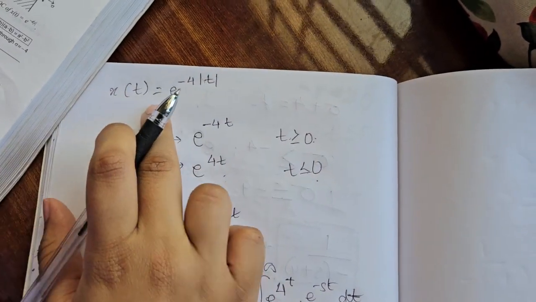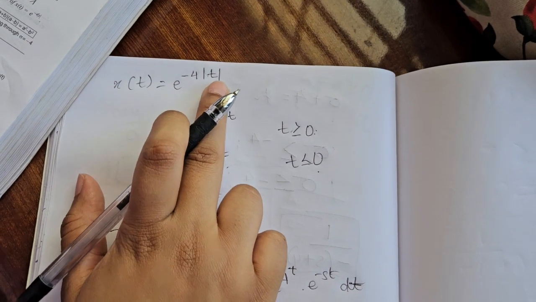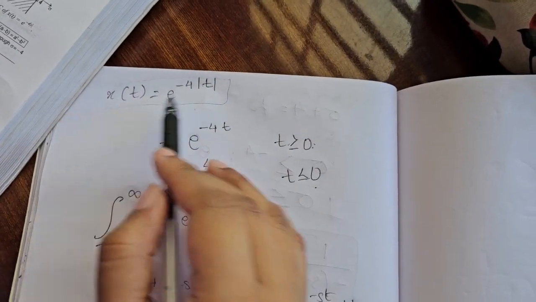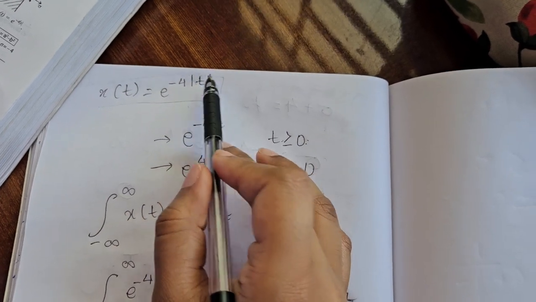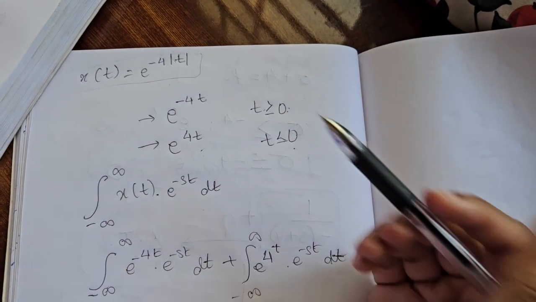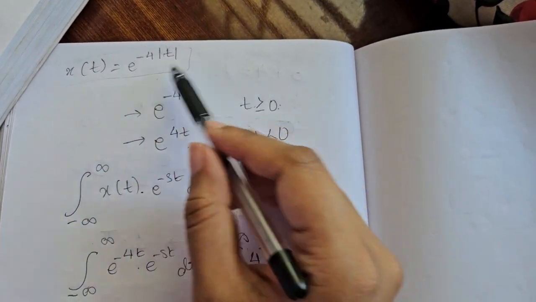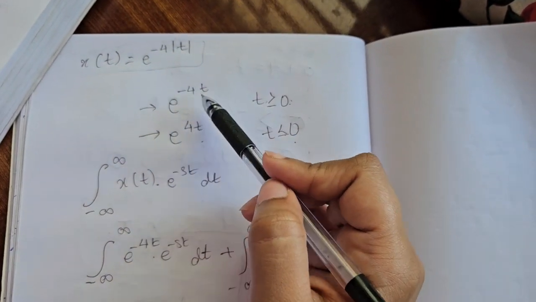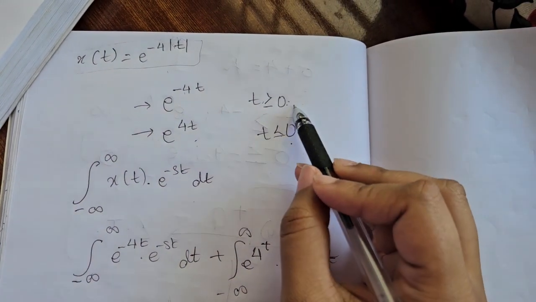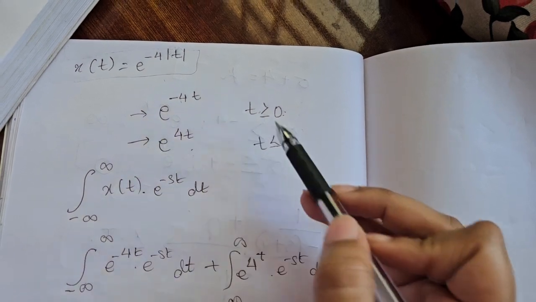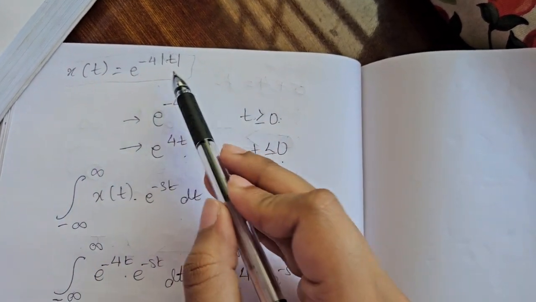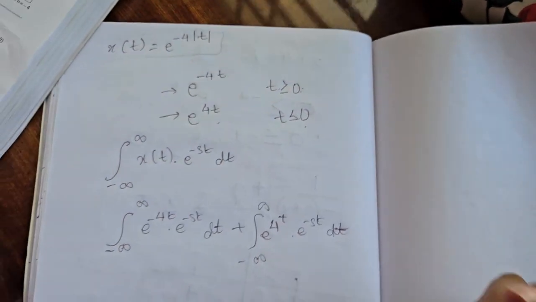Assuming my signal to be x of t equals e raised to minus 4 modulus of t. If this is all that's given to you in your question, you can directly know, because the modulus is there, that your t will be of two different types. It'll either be lesser than 0 or greater than 0. Then you put the two types into your equation and you will get two different answers. So when my t is greater than 0, I'm getting minus 4t. And when my t is lesser than 0, and I'm putting that in this equation like minus t and minus 4, I'm getting plus 4t.